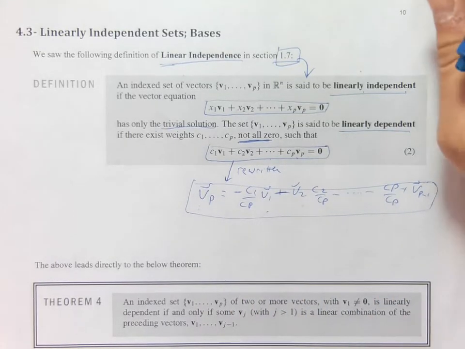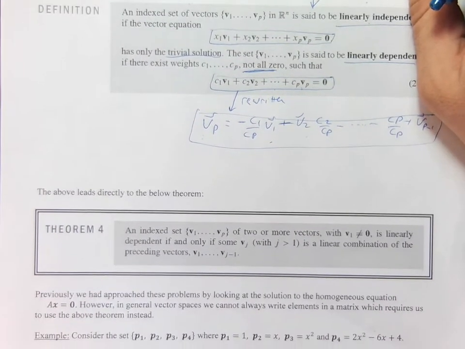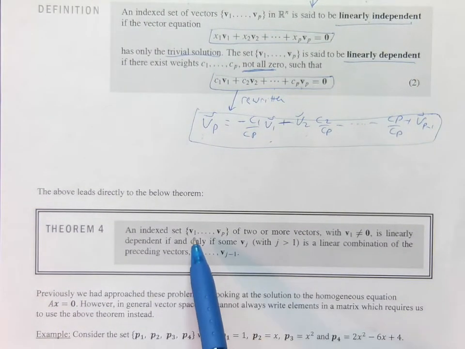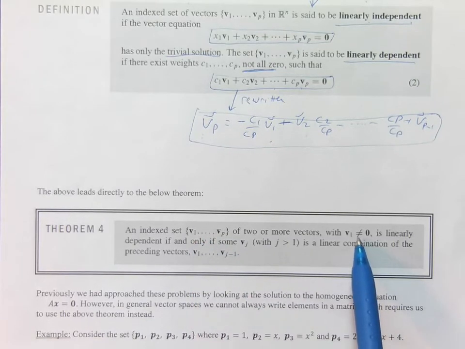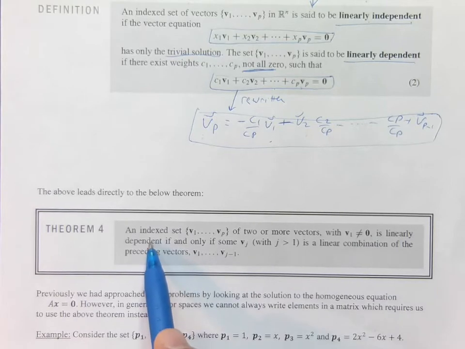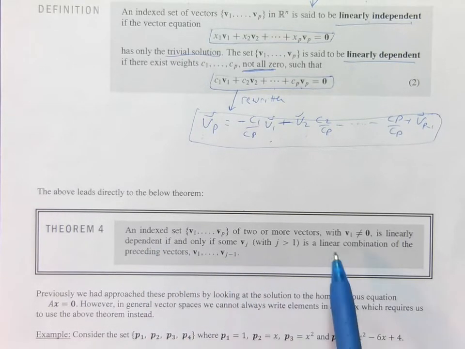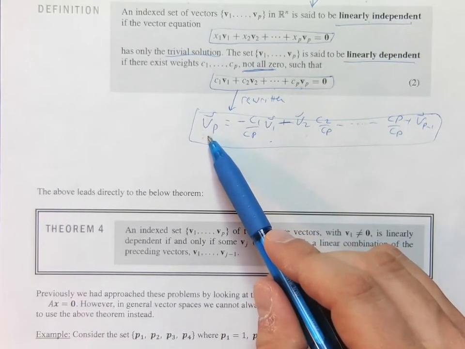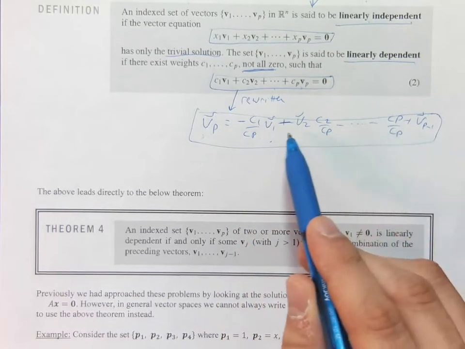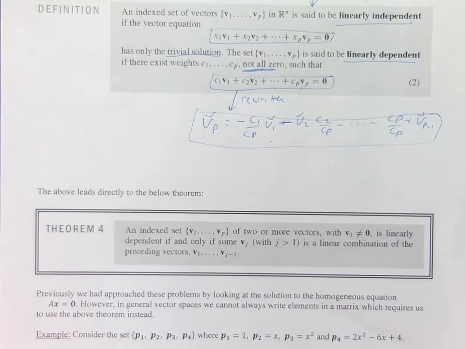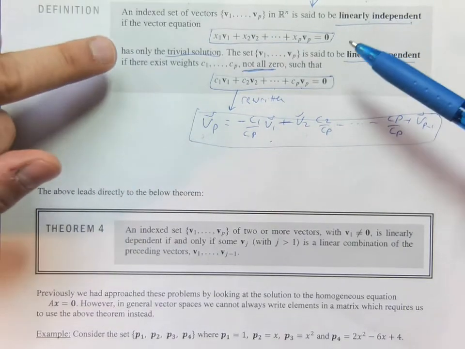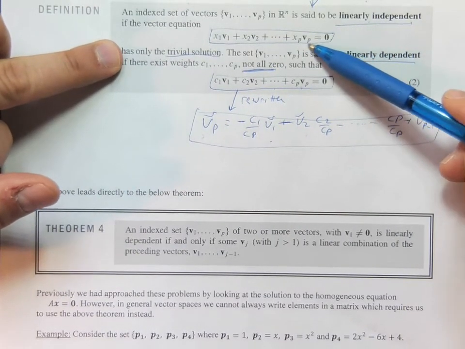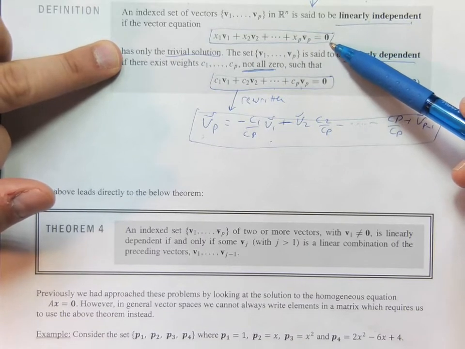And so that leads directly to this theorem right here, the first theorem in this section, which tells us an indexed set of vectors v1 through vp, with v1 not being 0, is linearly dependent if and only if one of them is a linear combination of the ones before it. Just like this, right? This is showing how one of the vectors is a linear combination of the ones before it. That's an important thing to remember and to realize, because we don't just want to be able to set an equation equal to 0 and see if the homogeneous equation has a nonzero solution, right?